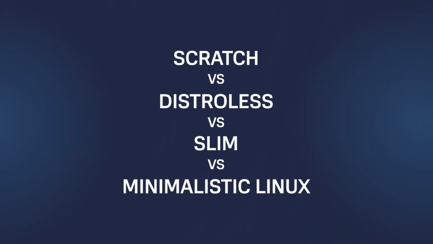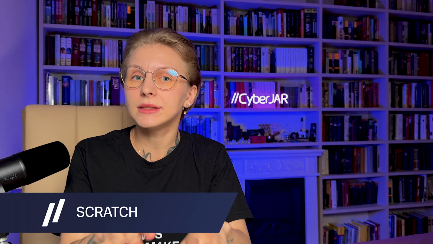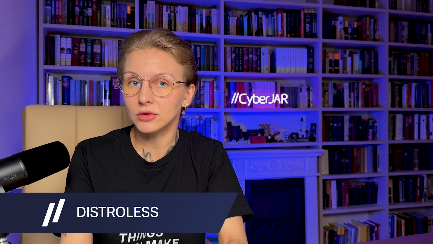Scratch, Distroless, Slim images, minimalistic Linux distros, they all promise small container images with enhanced security. But what's the difference between them? The core philosophy is the same: less megabytes, less packages, and less vulnerabilities. The difference is in the degree of cleanup. Scratch images don't contain any Linux distro at all. Nada, nichts. Only your statically linked application that became enlightened and doesn't require anything to run. Distroless images contain the remains of the Linux distro, like time zone or certificates. Depending on the type, they may contain a libc or additional packages.